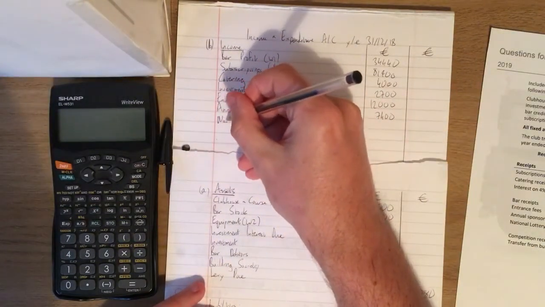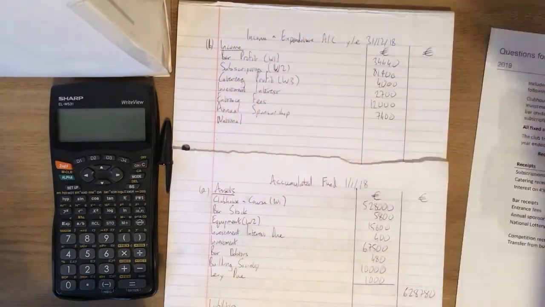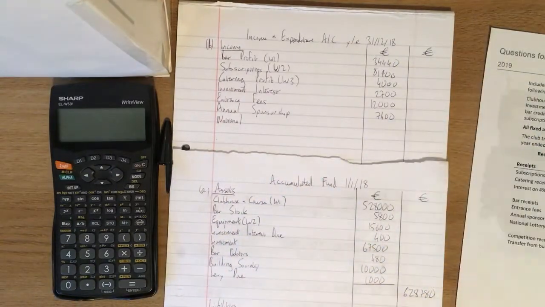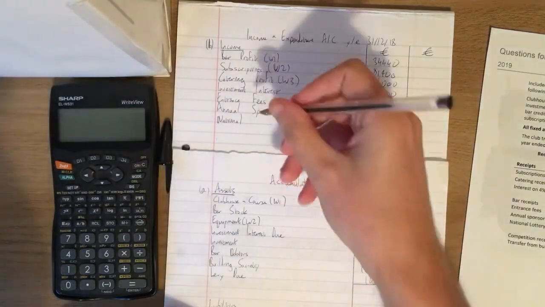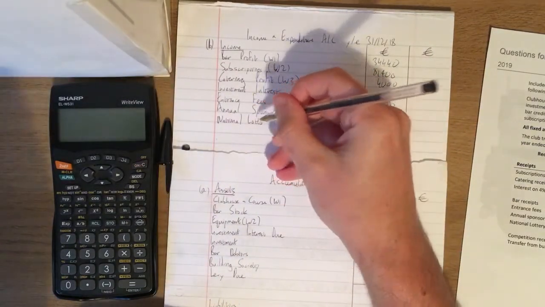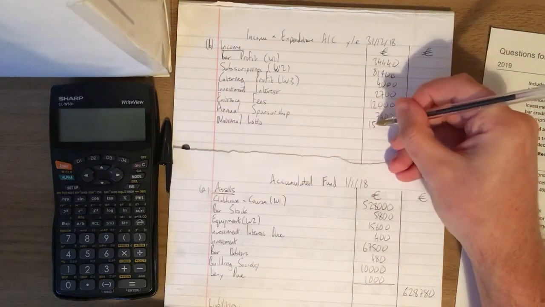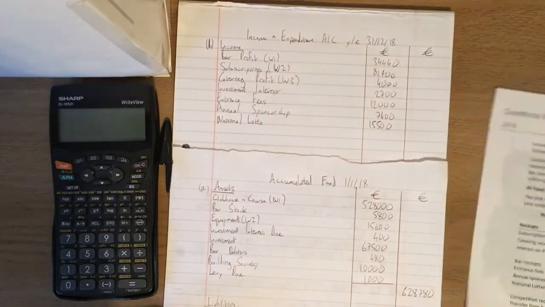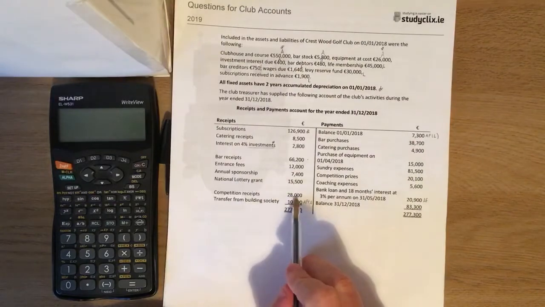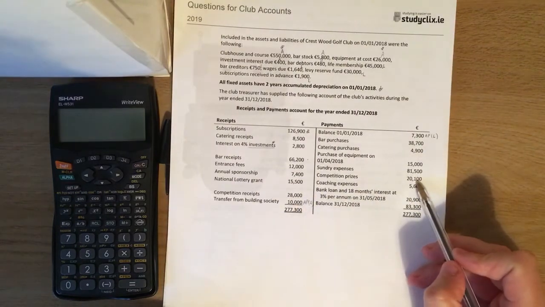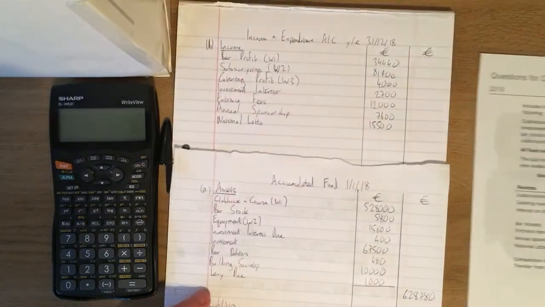So grants can be capitalized and kind of written off over a few years if they're to fund expenditure over a few years. There's a few different ways you can treat them. That's explicitly telling me to put it in the income and expenditure account to treat it as revenue. So 15,500.